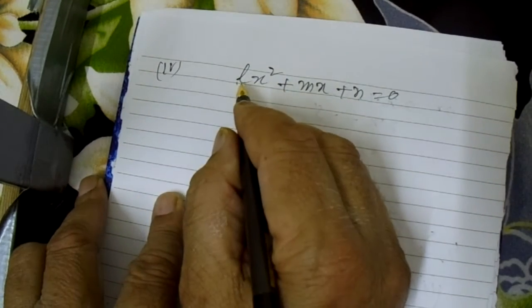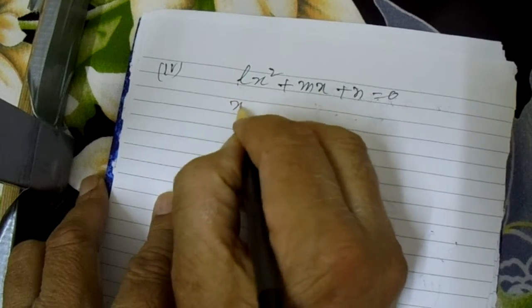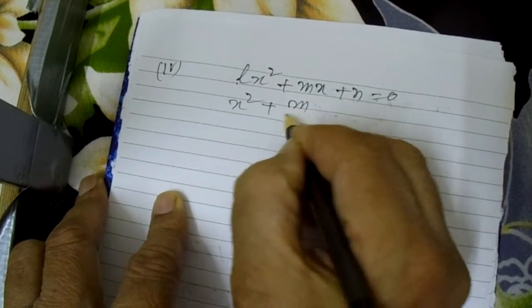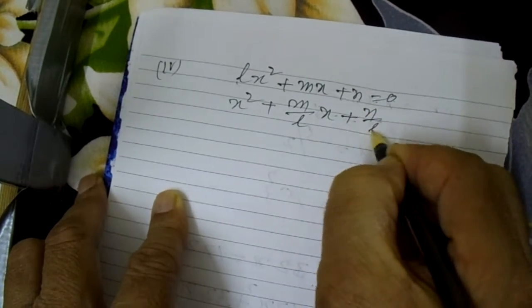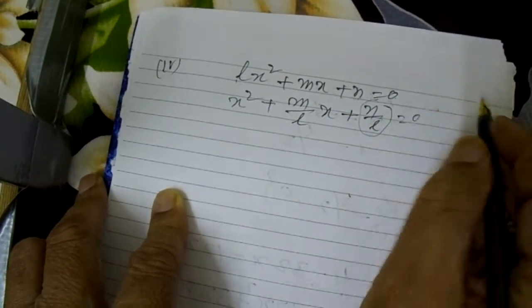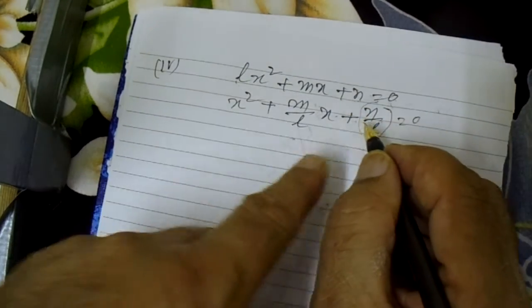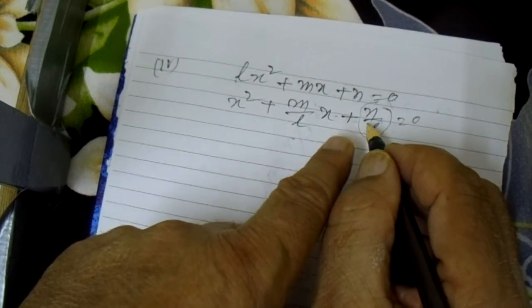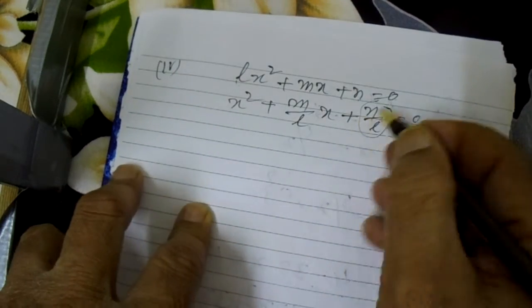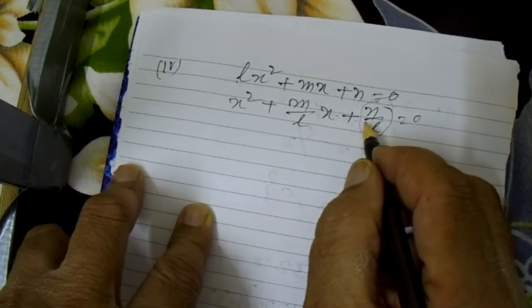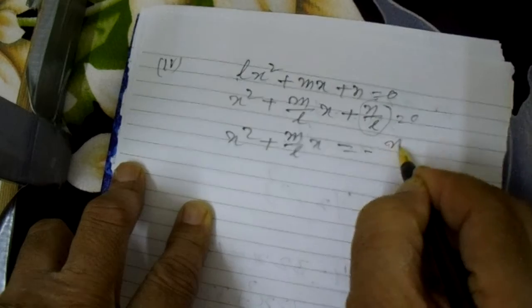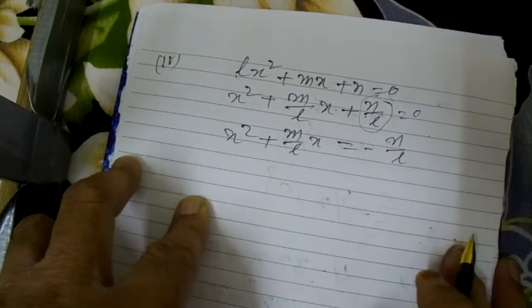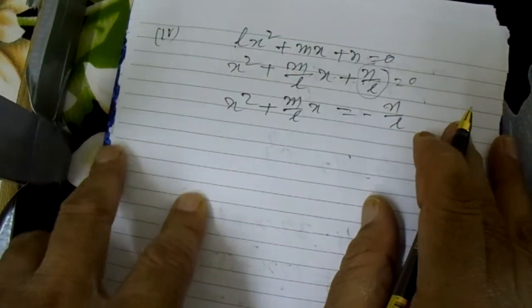We divide the whole equation by L. We get here x square plus m over L x plus n over L. Now in the next step, this constant portion will go on the right side. X square plus m over L x is equal to minus n over L.